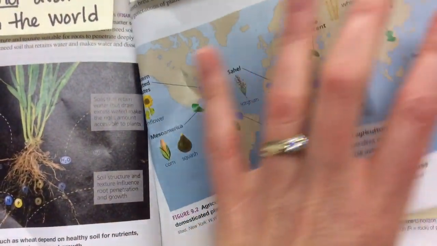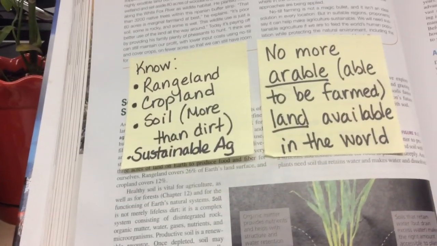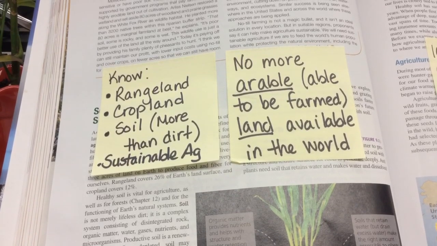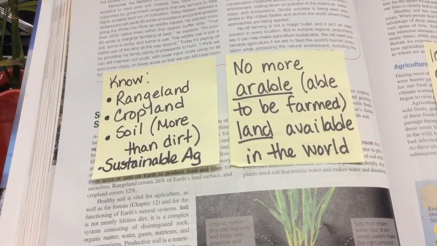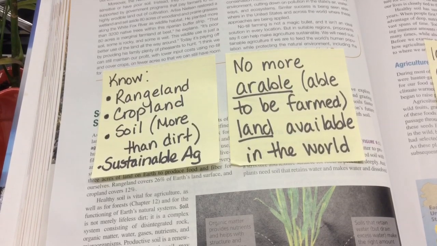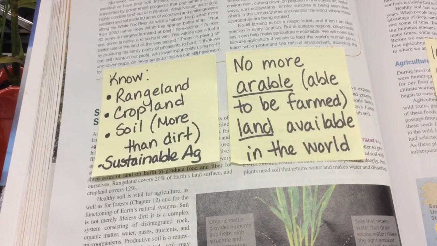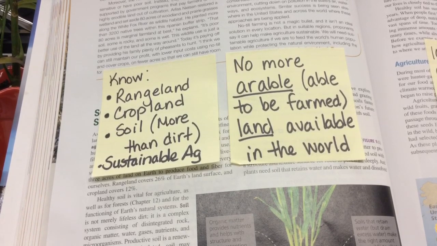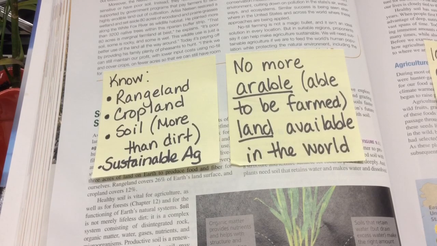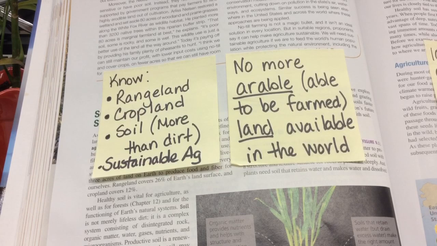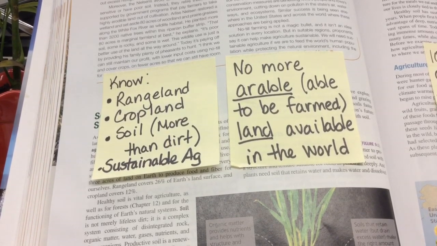On this page, going to page 216, you need to know the definition of rangeland, cropland, soil. Soil is not dirt, it's more than dirt. Soil contains dirt and living things like bacteria and fungi, etc. Know the definition of sustainable agriculture. You also need to know that we have no more arable land left in the world to really turn into farms. Either the soil is bad, or there isn't a water supply, or the soil is salinized. Something's happened and we can't farm that land.